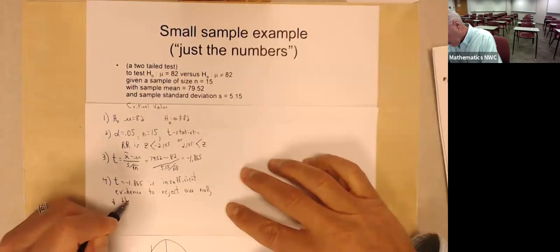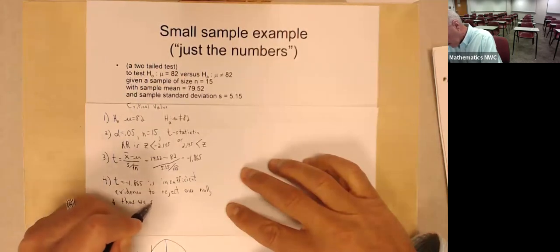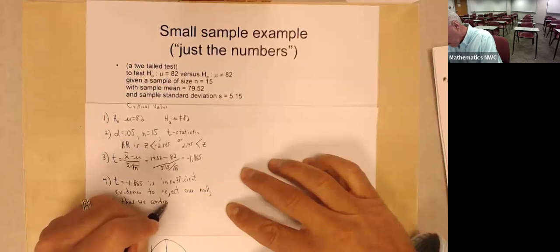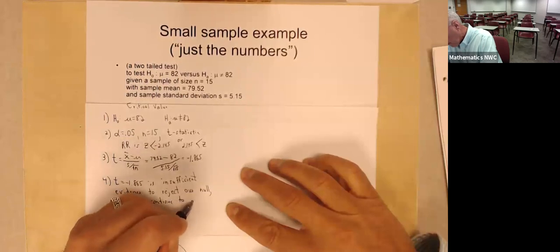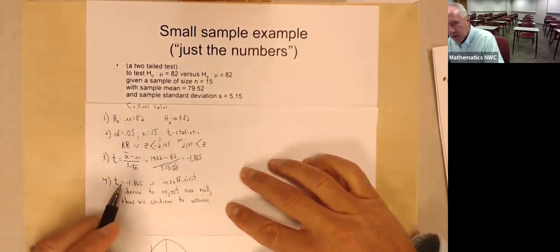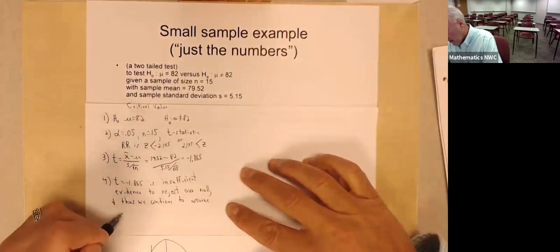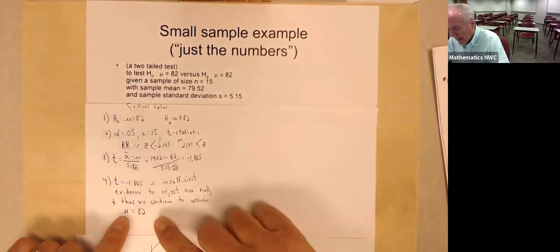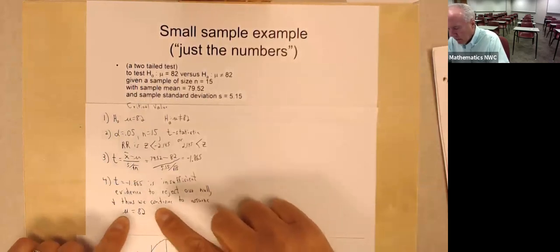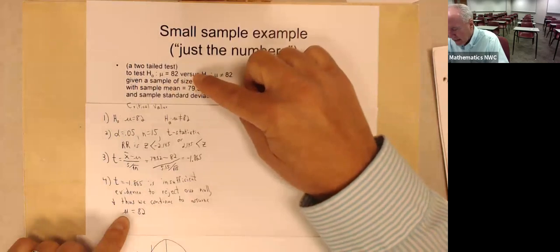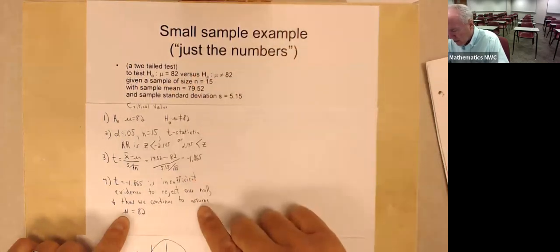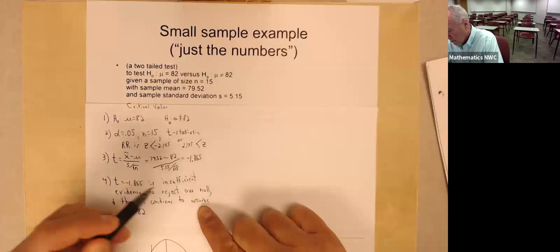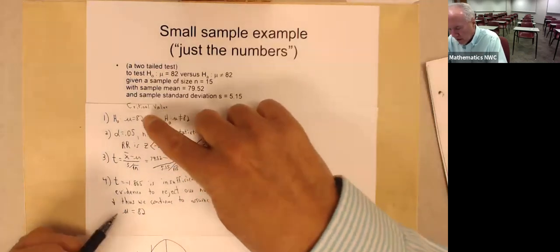And thus, we continue to assume the null hypothesis. That would be that the mean is equal to 82. Notice normally we would write this in context of the problem, but because there was no context here, I just said we continue to assume the null, which is 82.